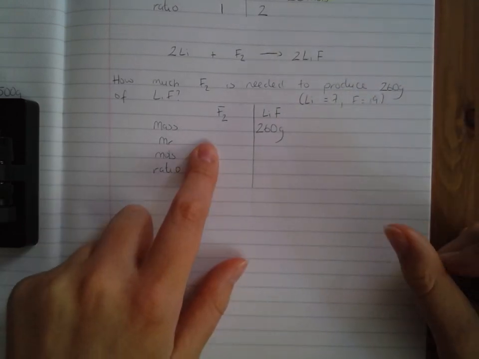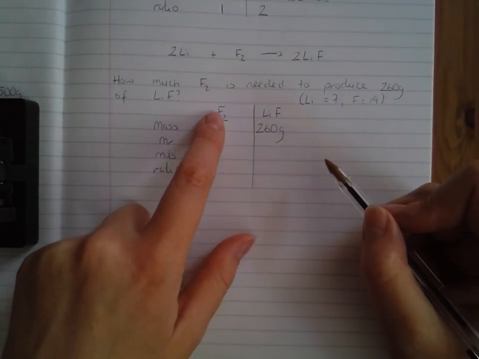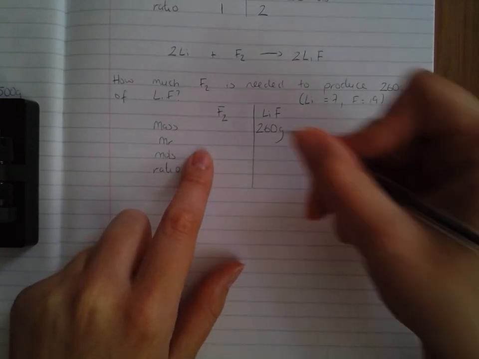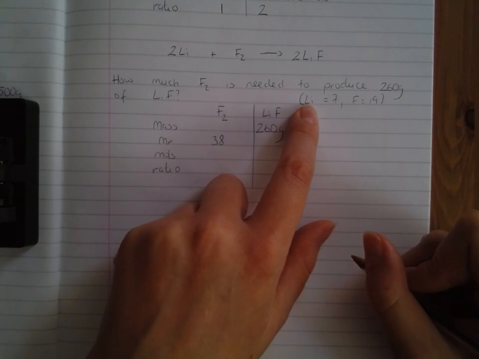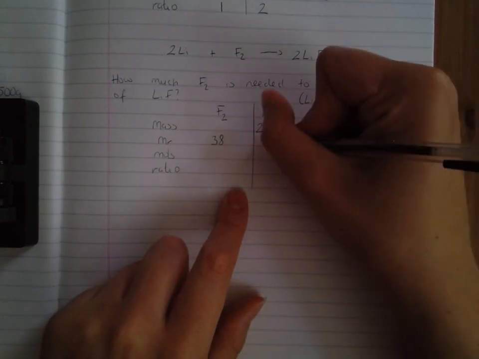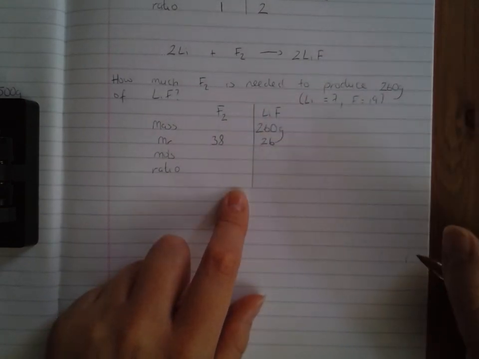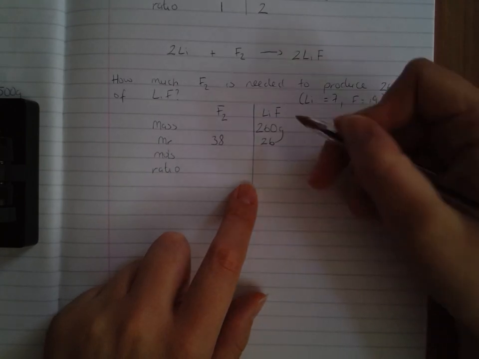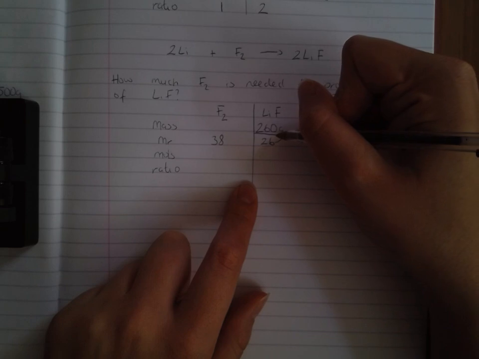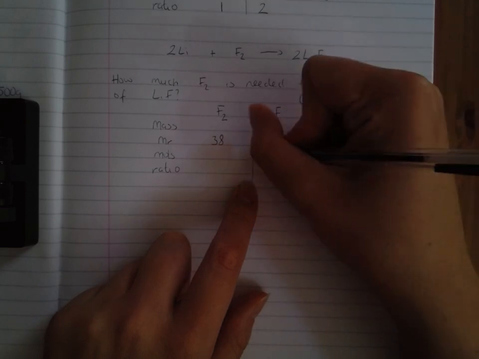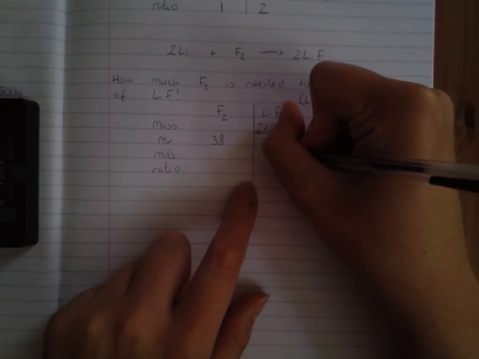Okay, the formula mass of F2. Again, you've got 2 fluorine, so it's going to be 19 plus 19 is 38. For LiF, you've got 1 lithium, 1 fluorine. You add them together, you get a formula mass of 26. To calculate my moles, it's always mass divided by formula mass. It's going to be 260 divided by 26, and that equals 10.